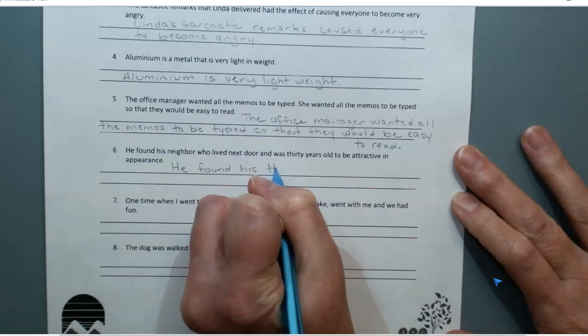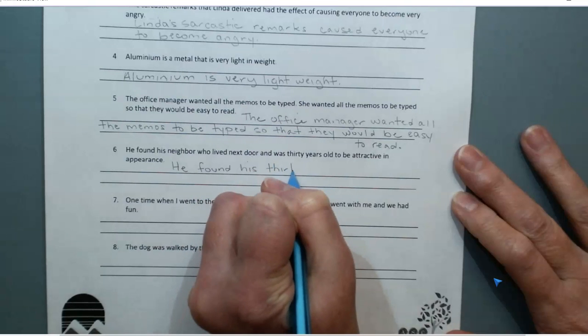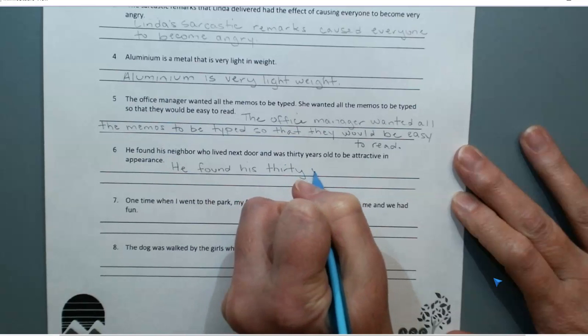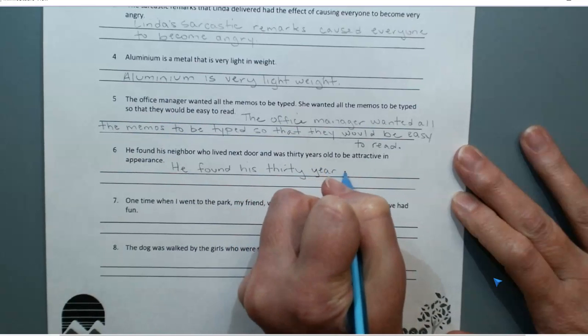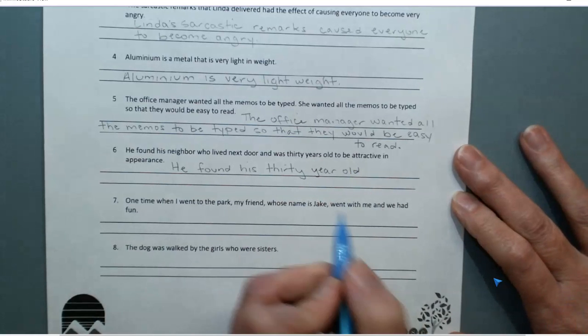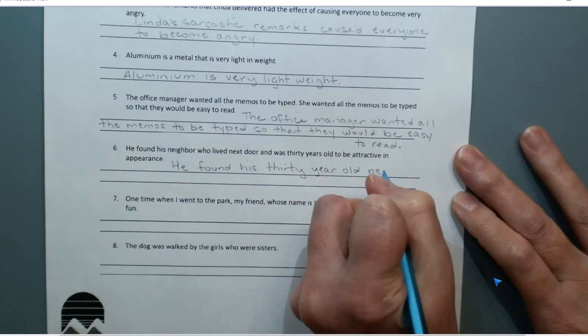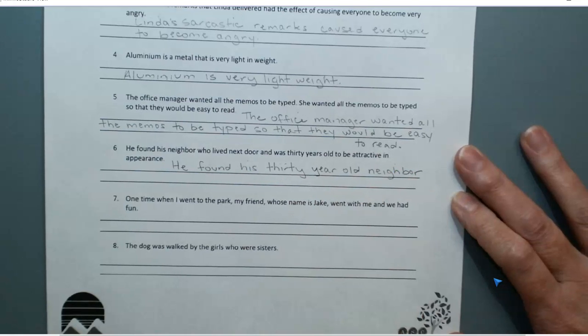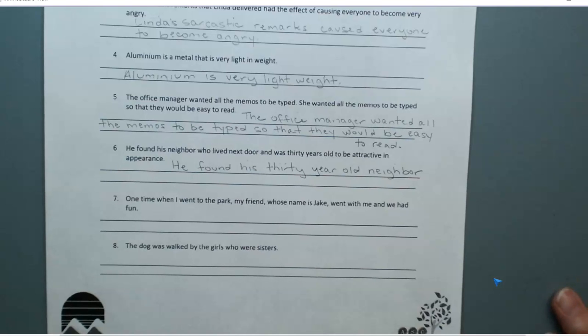And it's not your job to judge. Does it matter? Why is it 30-year-old? Out of context, I'm not sure.